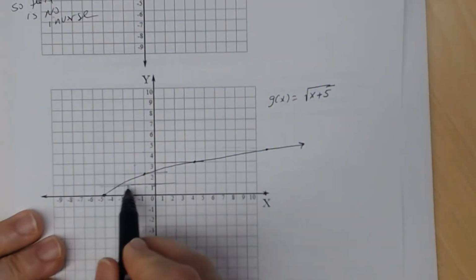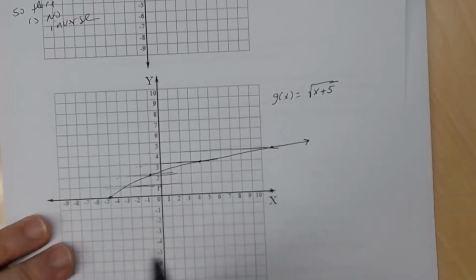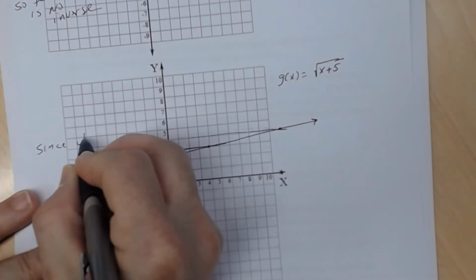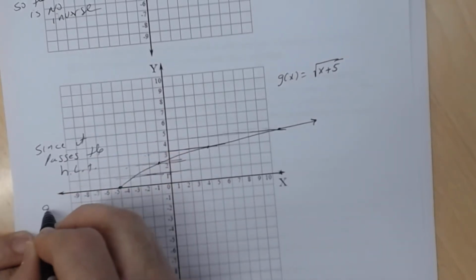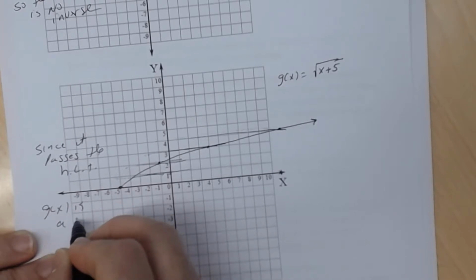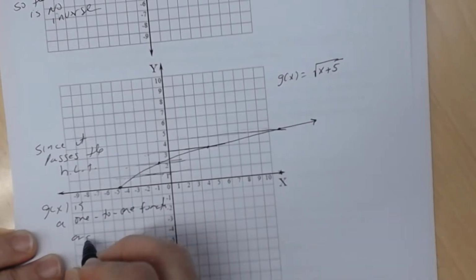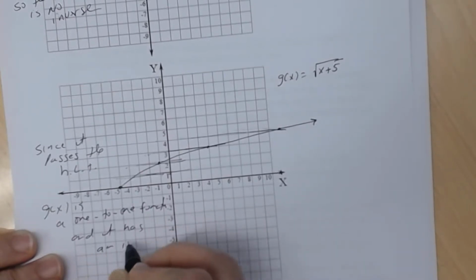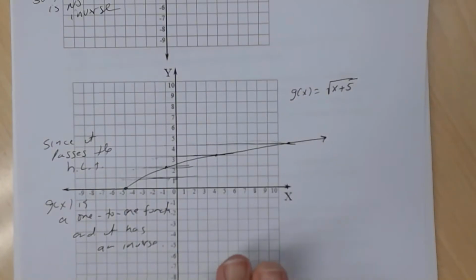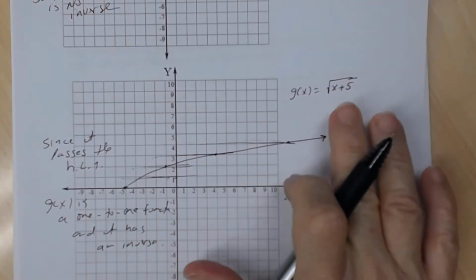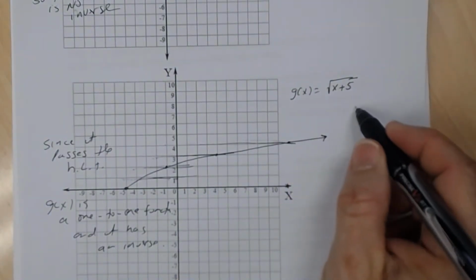So notice that this has an inverse, because it passes the horizontal line test. So since it passes the horizontal line test, g of x is a one-to-one function, and it has an inverse. Even if you did not have the graph, I drew the graph for you, but even if you did not know what the graph looked like, you could use a t-table to help you determine whether it's one-to-one.